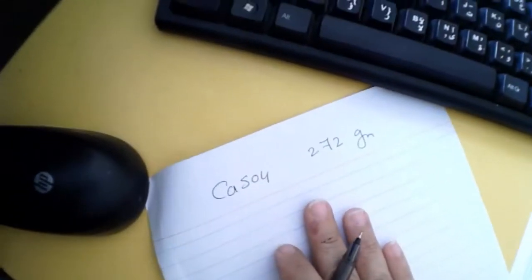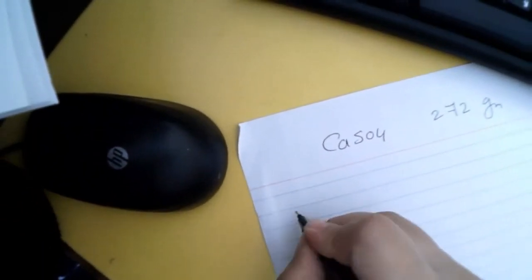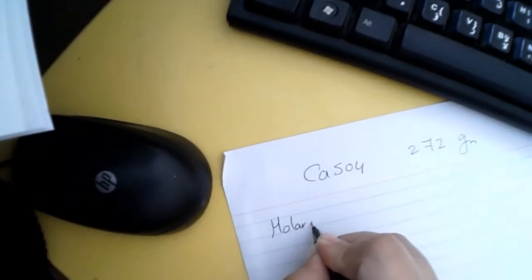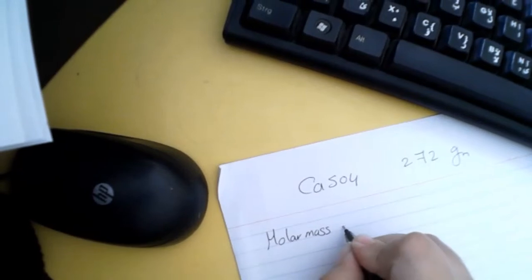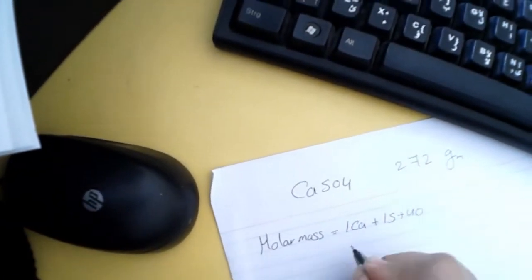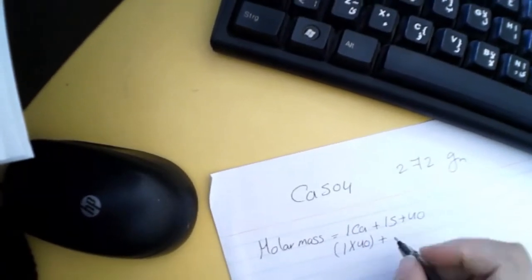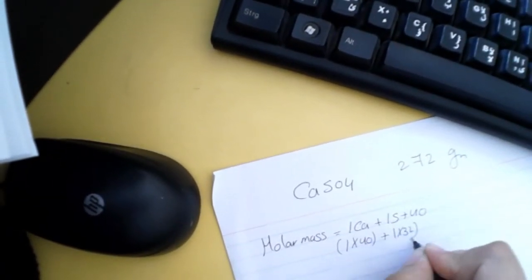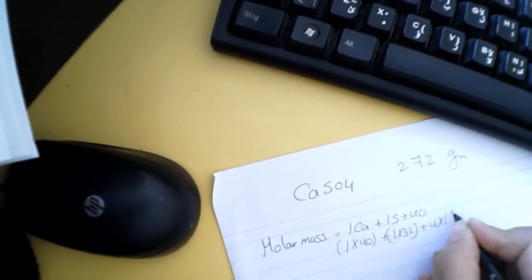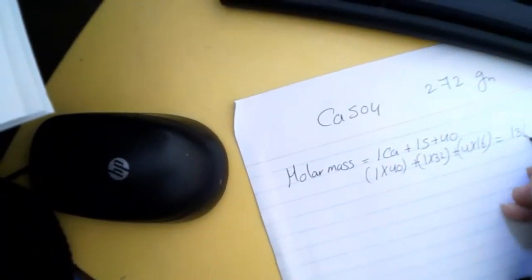So we're gonna find the molar mass of the calcium sulfate, which is equal to 1 calcium plus 1 sulfur plus 4 oxygen. We're gonna substitute each one with its atomic mass. So it's 40 plus 32 plus 4 times 16. The total molar mass of it will be 136.